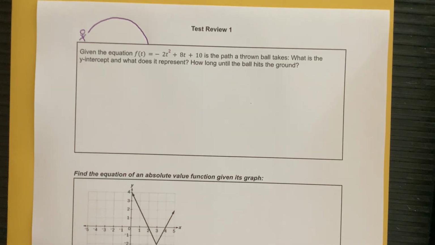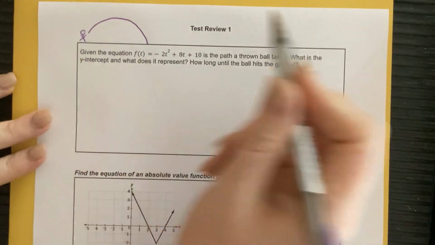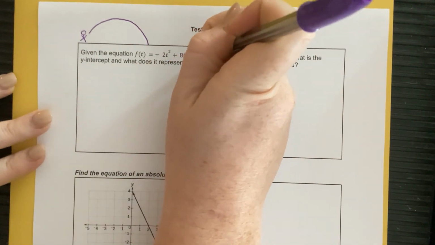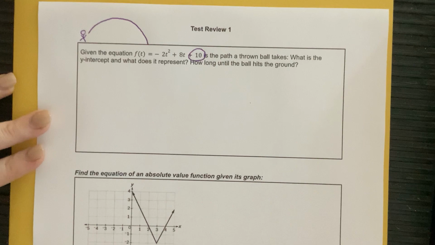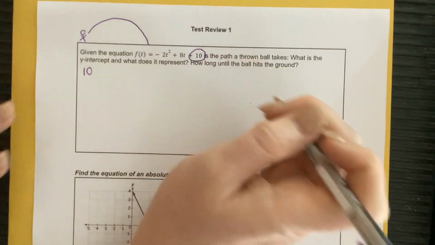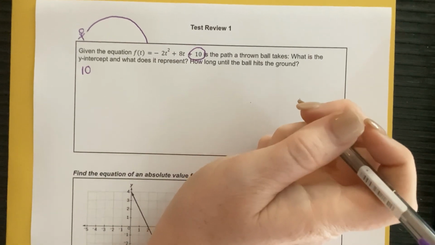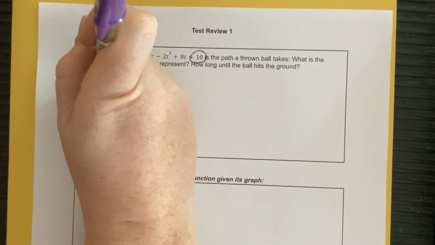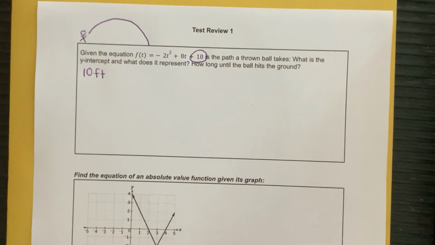What is the y-intercept, and what does that represent? How long until the ball hits the ground? You're getting all different kinds of things. On the first one, what is the y-intercept? Your constant is always your y-intercept. In this case, our constant is 10. This does not do a great job of telling us what our y-axis represents, so let's just say feet. It could be anything.